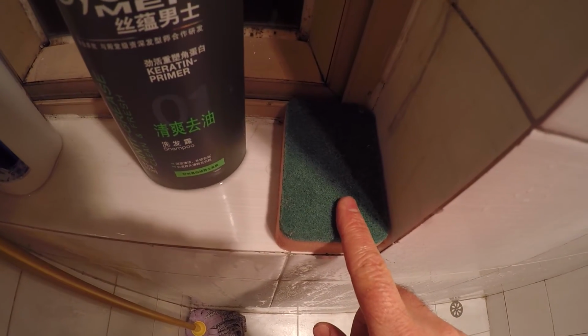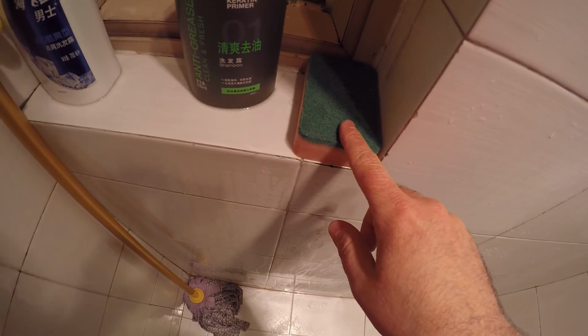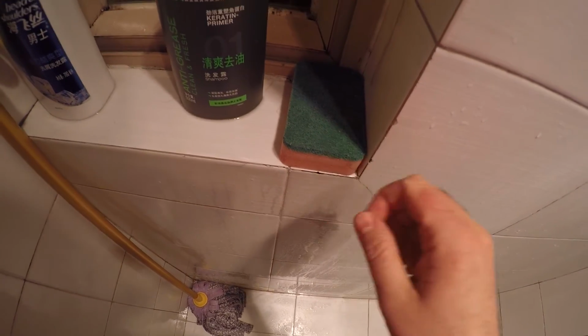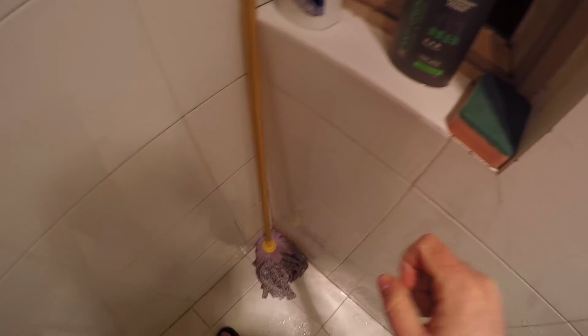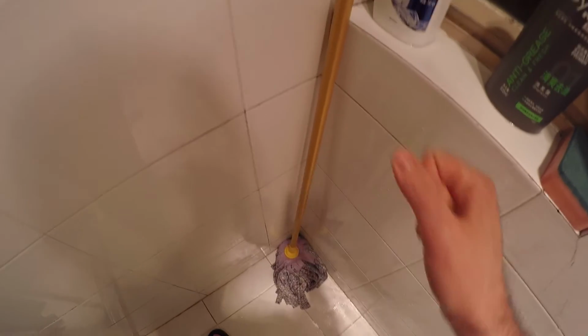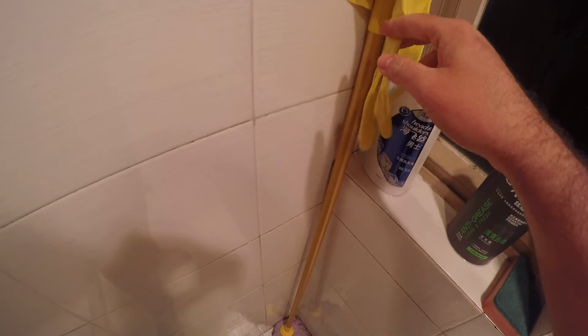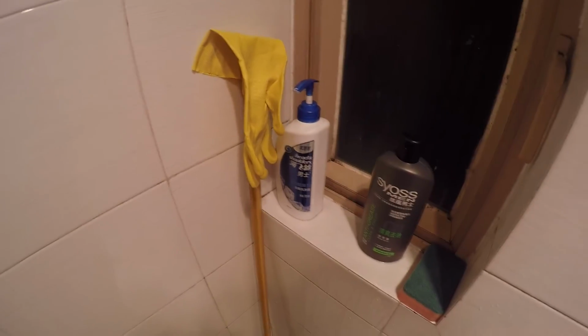officially called a scouring pad, but most people just call this a scrubby. So I need a scrubby to wash the dishes. And this is a mop. And so I use the mop to wash my floor. And this is a rubber glove. I use the rubber glove to clean my bathroom. I clean my bathroom once a week.